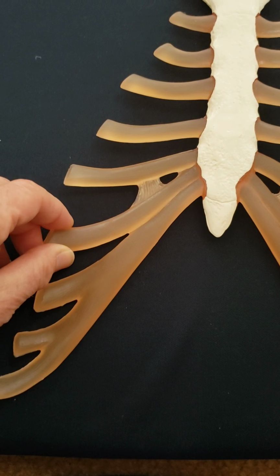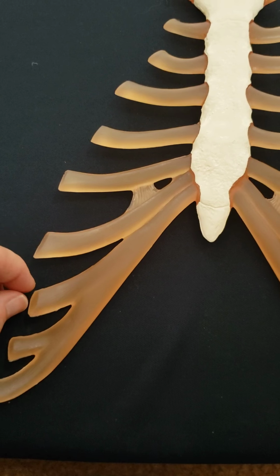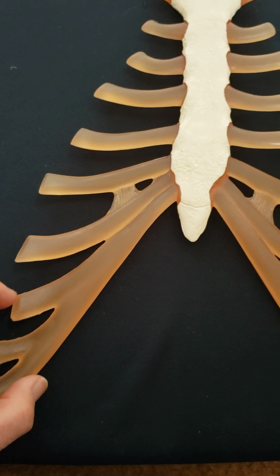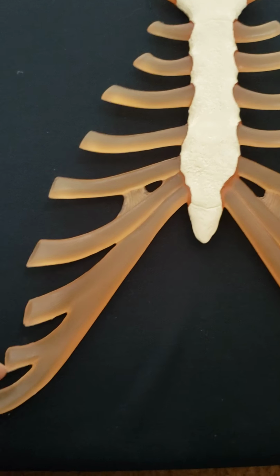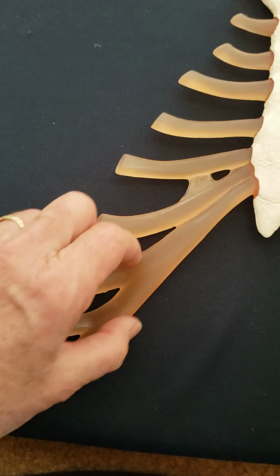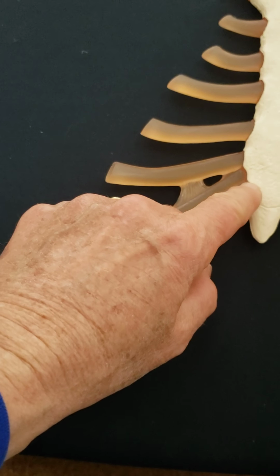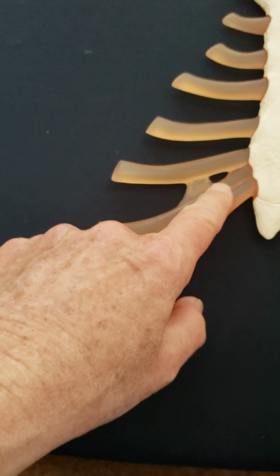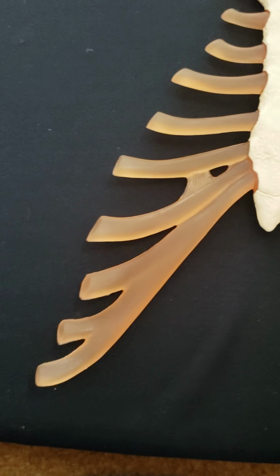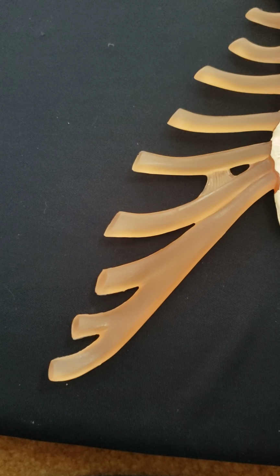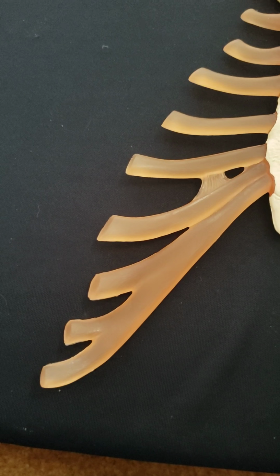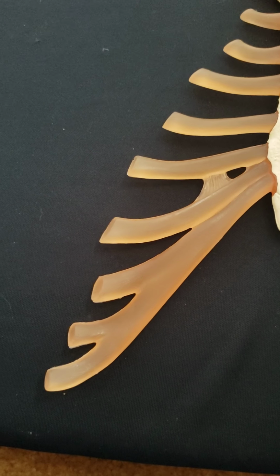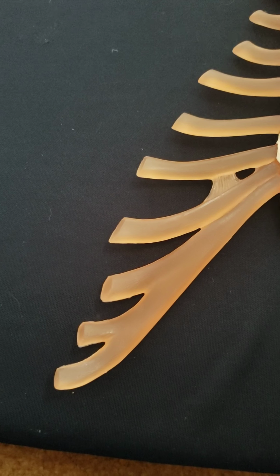Ribs 8, 9, and 10 are false ribs. You can see how their 3 costal cartilages right here come together, and then that articulates with the sternum. And it joins with the costal cartilage of rib 7. Finally, there are 2 more ribs, the floating ribs, number 11 and 12. Floating ribs, number 11 and 12, do not articulate with the sternum.